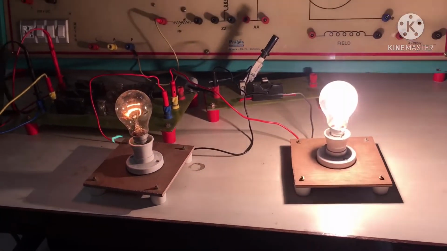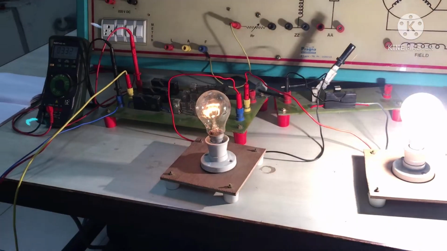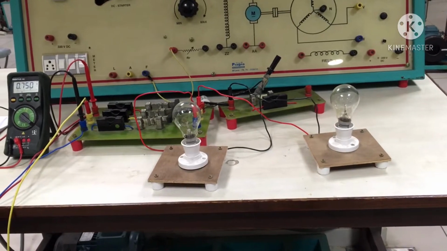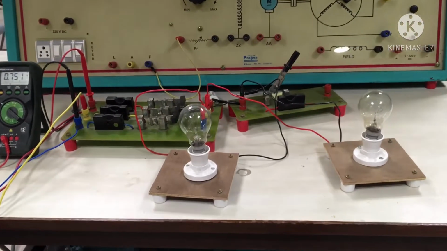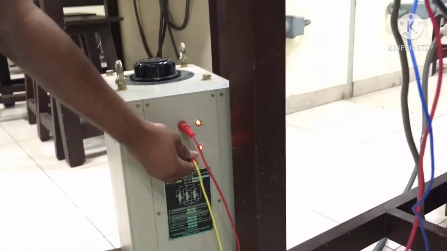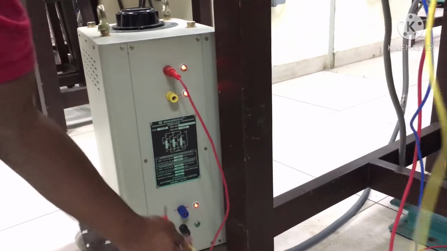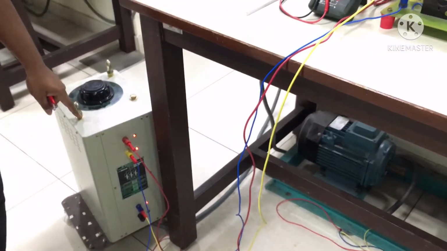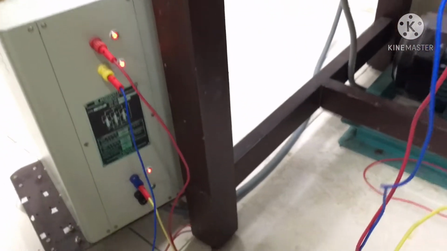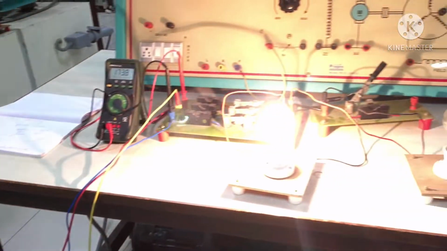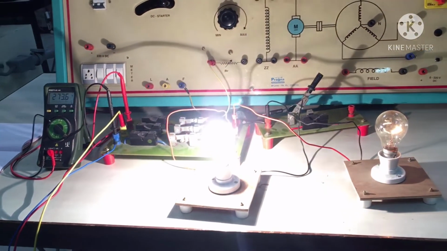Now I am going to reduce the auto transformer output to 0 volts. We have got the RYB phase sequence. If we want to get the RBY phase sequence from the supply, for that we need to interchange any two terminals in the auto transformer output. We have interchanged the two terminals in the auto transformer output. Now we are going to set the same voltage.